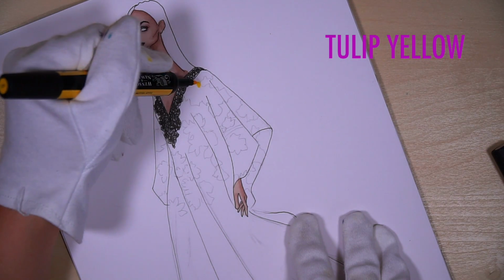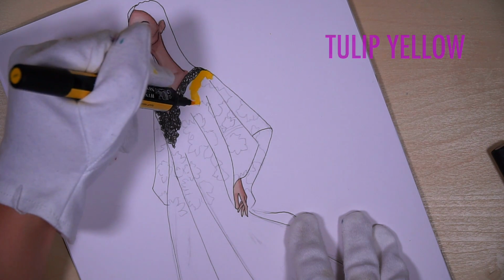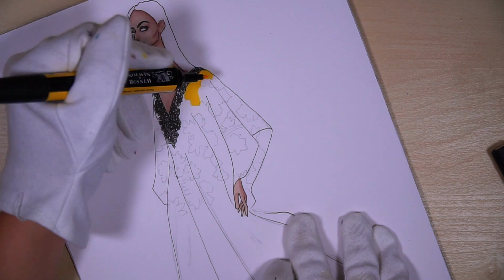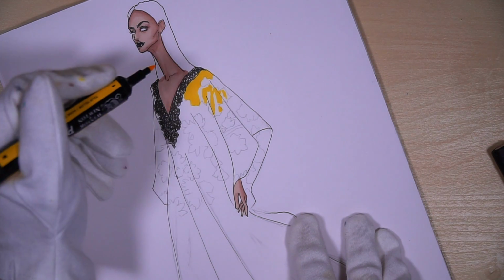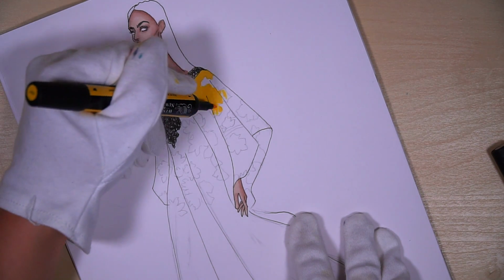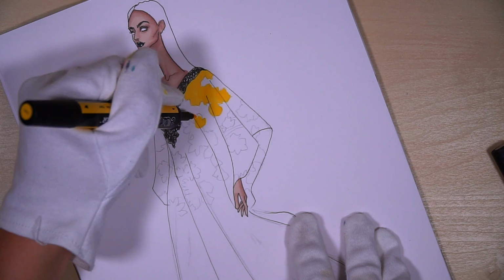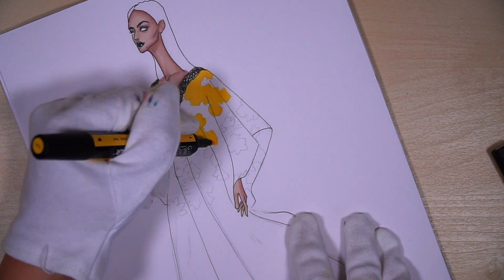Next I'm using tulip yellow, and I'm coloring all those flowers with this. I'm going to color everything, I'm not going to leave the highlights. I will show them later with a whitening gel pen.